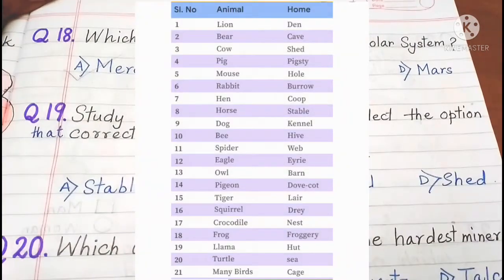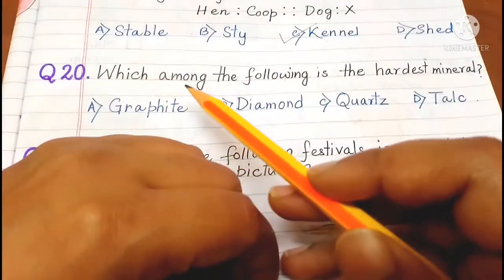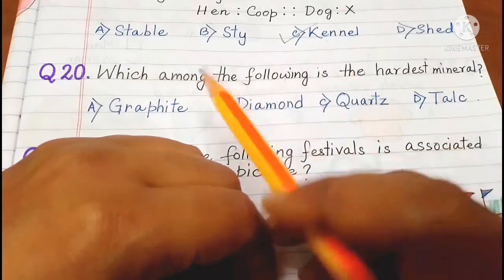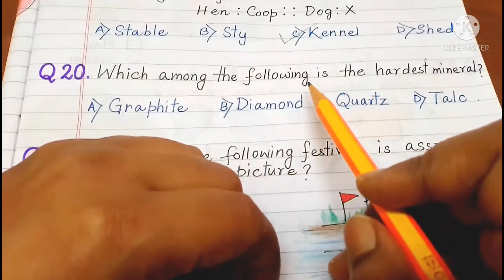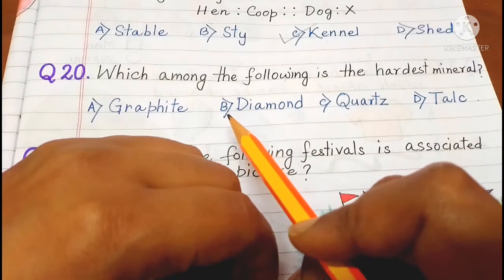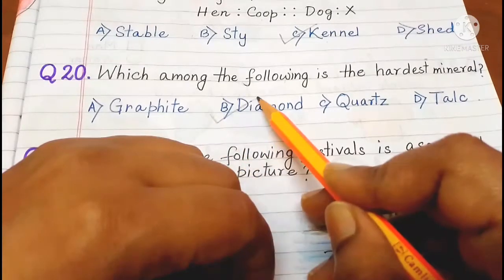So here is a small list of animals and their homes, the name of their homes given. Question number 20. Which among the following is the hardest mineral? We know that the hardest mineral is diamond. So if you have that information, you can tick on diamond.